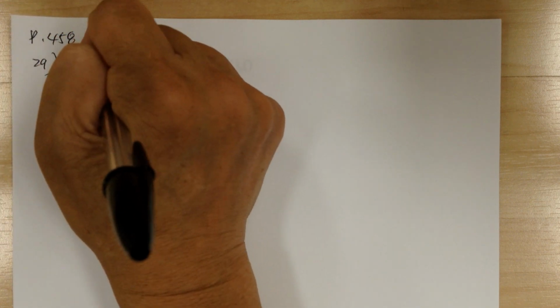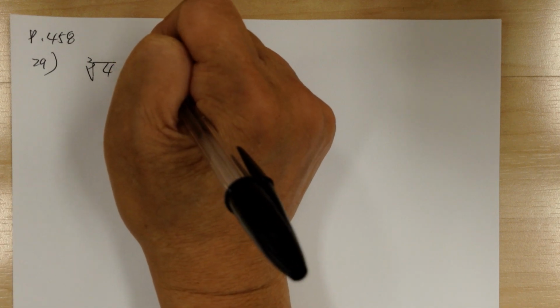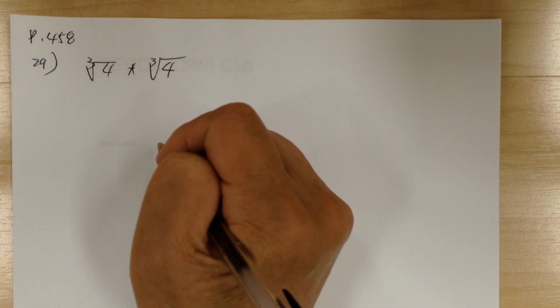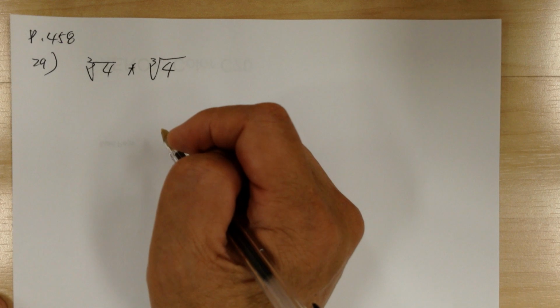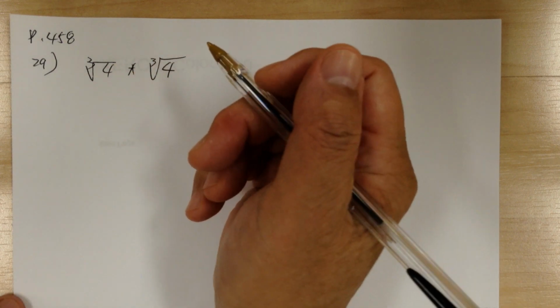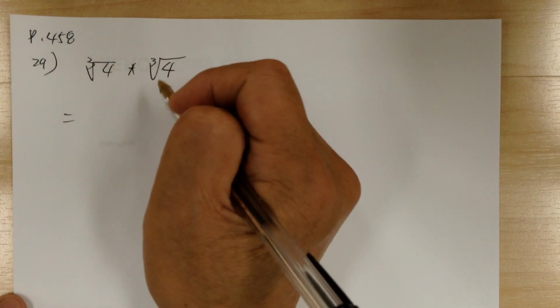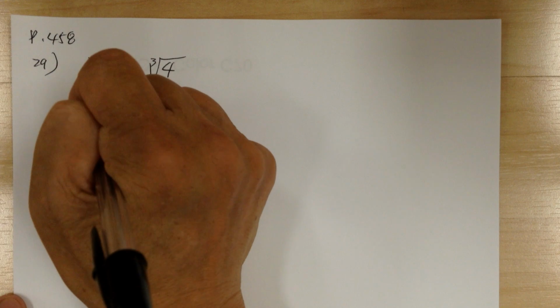Okay, so you got cube root of 4 times the cube root of 4. Okay, so you want to express this in the simplest radical form. So if you don't see it, what you do is you can break this thing down into the smaller parts.